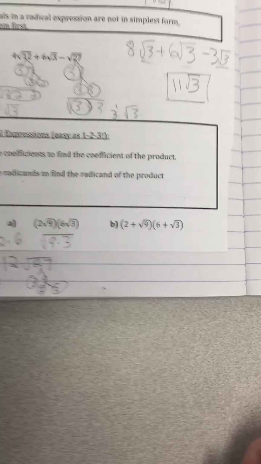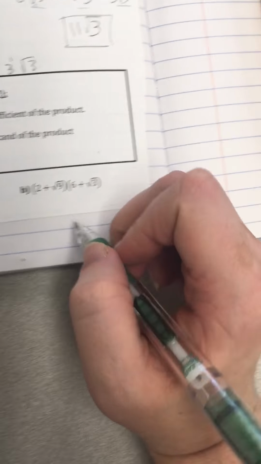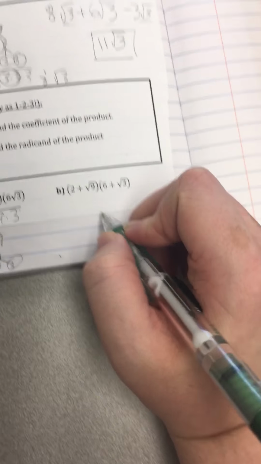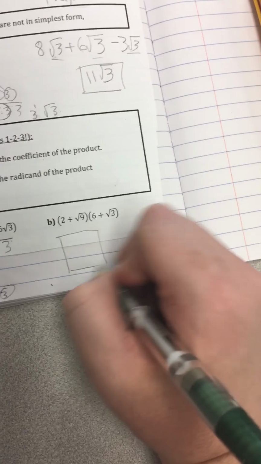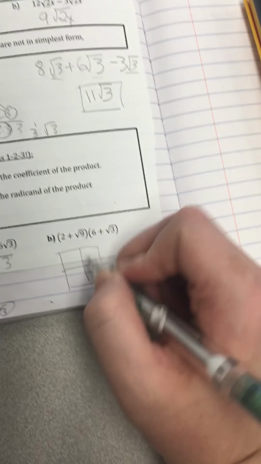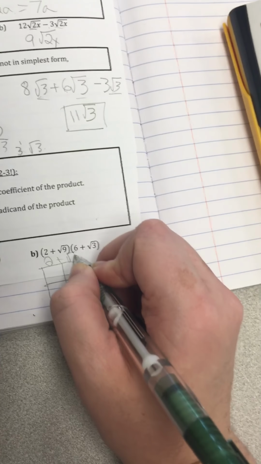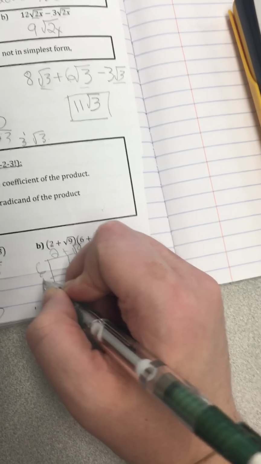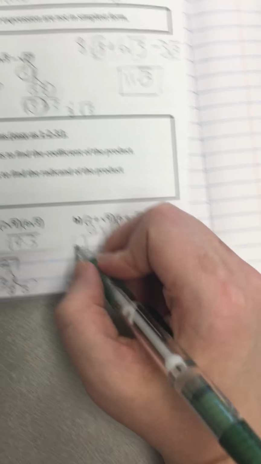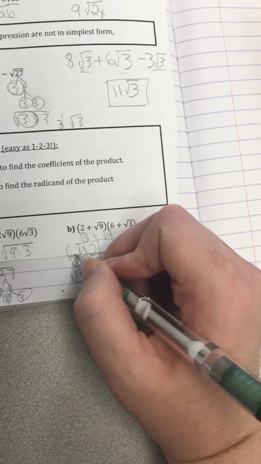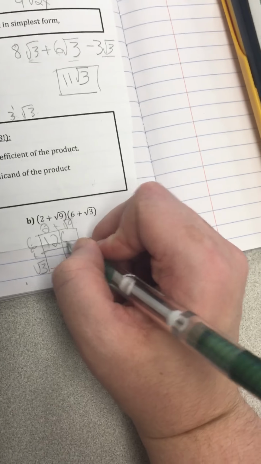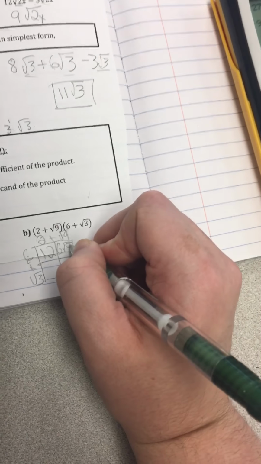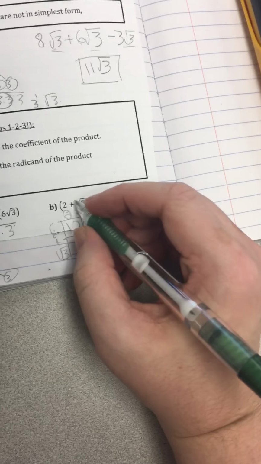All right, let's try one last example that's a little bit harder. So I have 2 terms times 2 terms. It might be easier here if I use the box method, so that I can organize and make sure I'm multiplying times everything. All right, so 6 times 2 is 12. 6 and square root of 9 we can't multiply because it's under a square root, so we're just going to write them next to each other. All right, 2 times square root of 3.